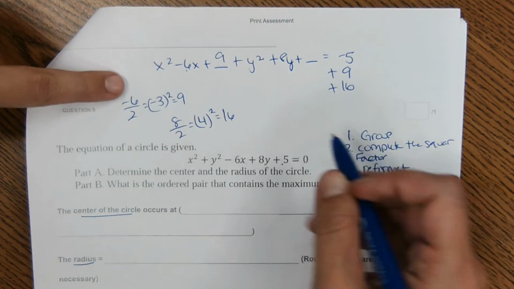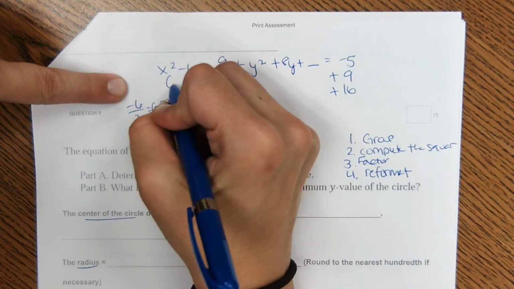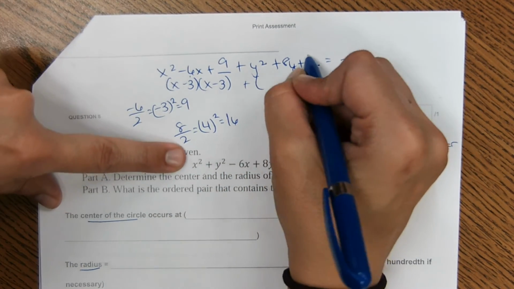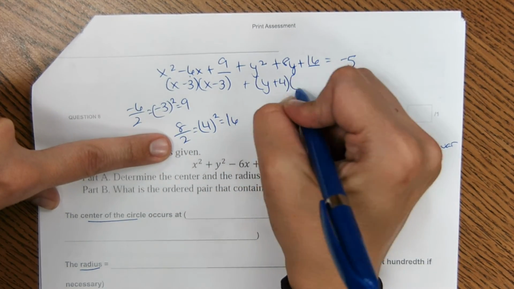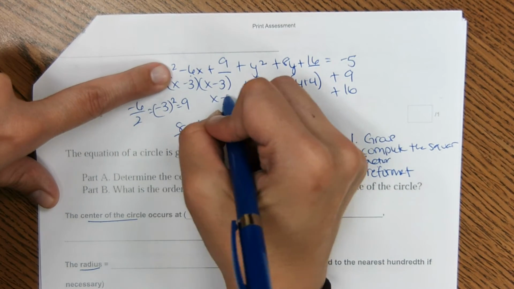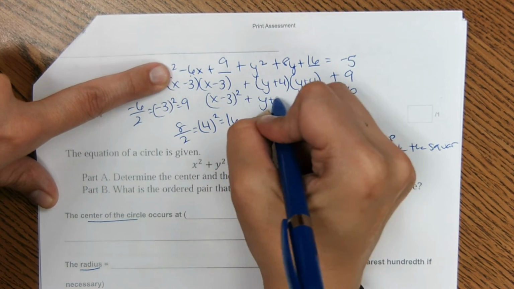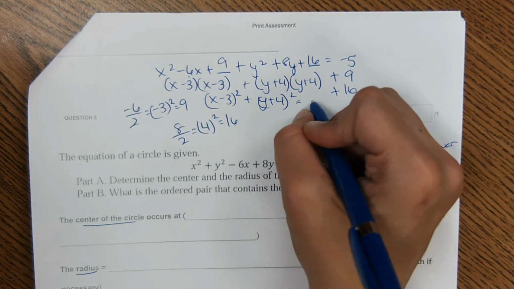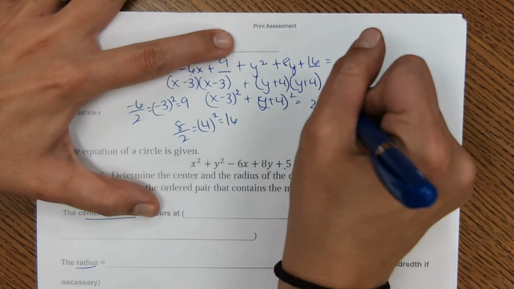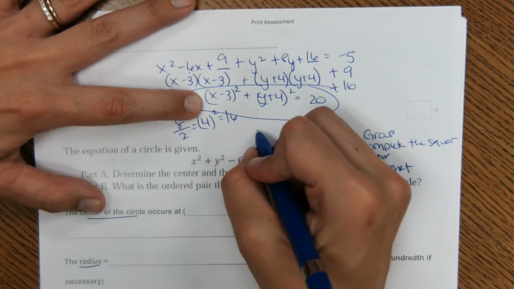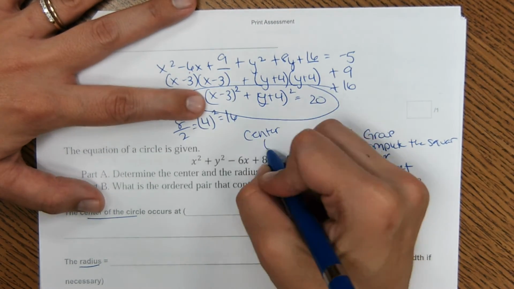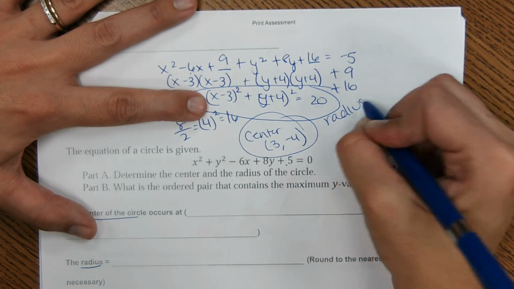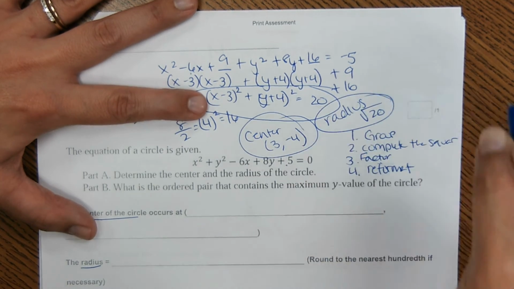Okay, and now we need to factor it. This would be x minus 3 squared, y plus 4 squared. So x minus 3 squared plus y plus 4 squared equals, 25 minus 5 would be 20. Okay, so now that it's in this format, I can get the center. The center would be at positive 3, negative 4. And then the radius would be square root of 20.